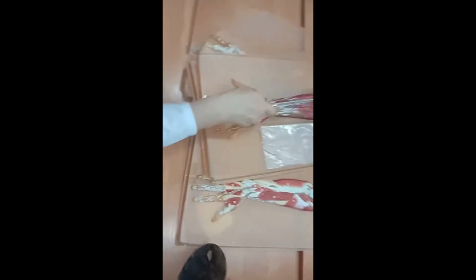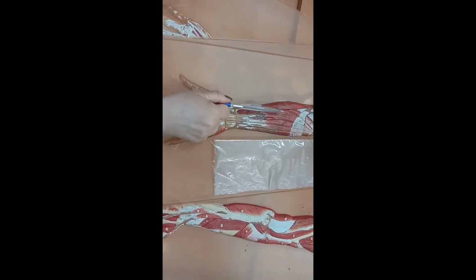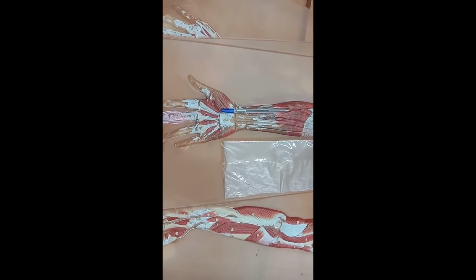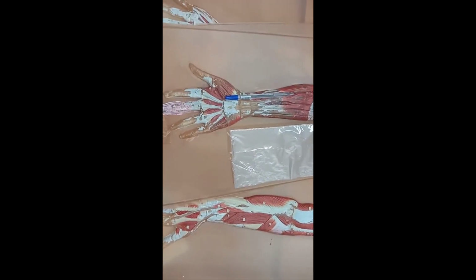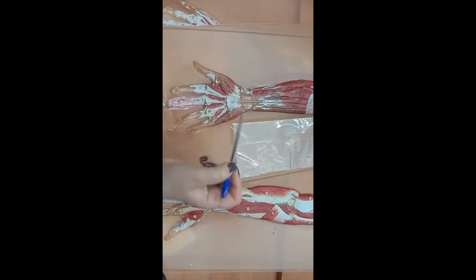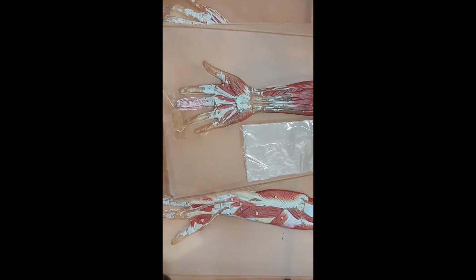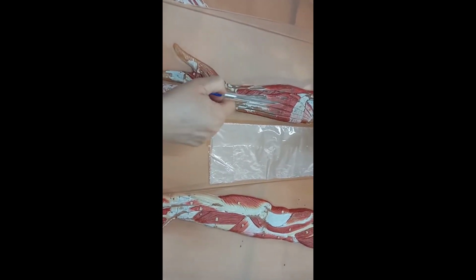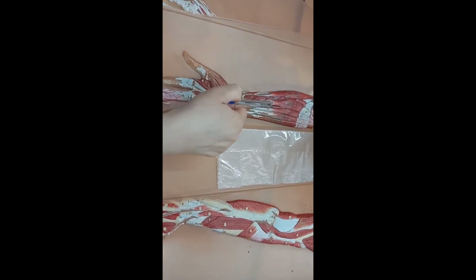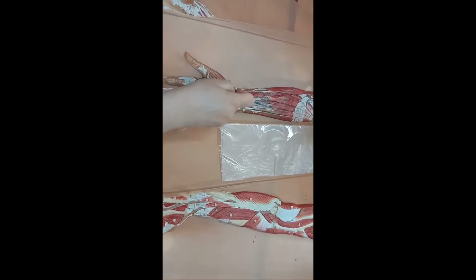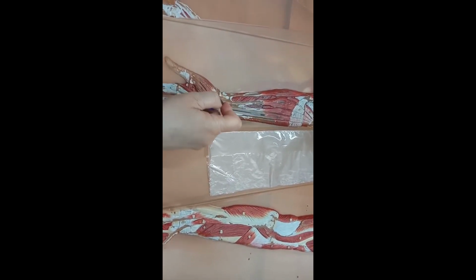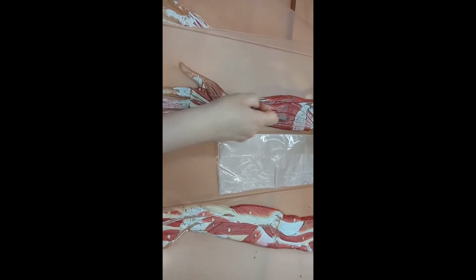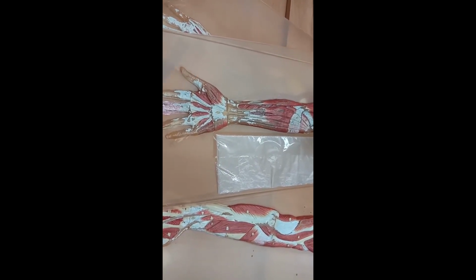And three sulci in the topography. Radial sulcus is between which muscles? It is the brachioradialis muscle and flexor carpi radialis. Next, the middle sulcus is located between flexor carpi radialis and flexor digitorum superficialis. And the ulnar groove is between flexor digitorum superficialis and flexor carpi ulnaris, without palmaris longus, which is not a border. Understand?